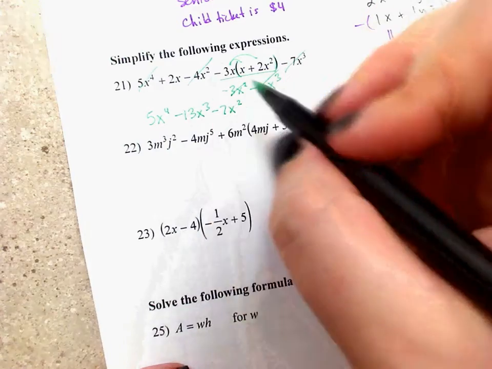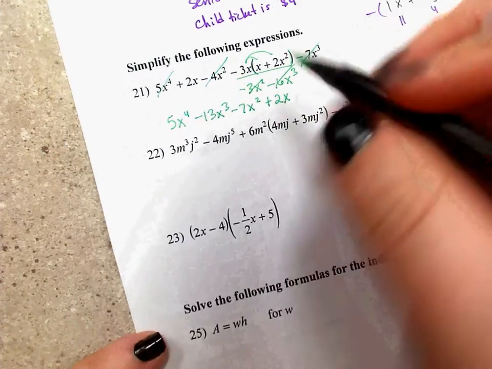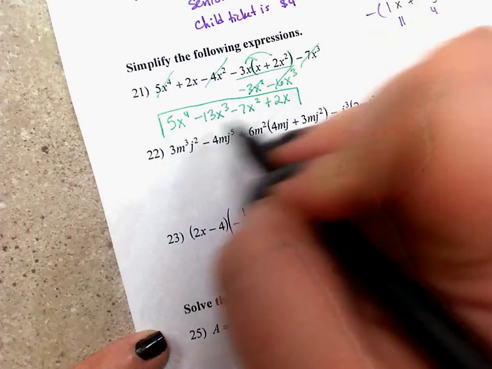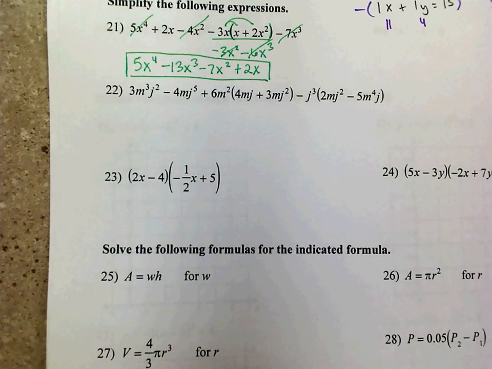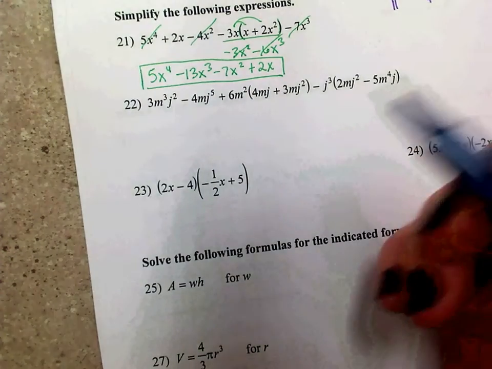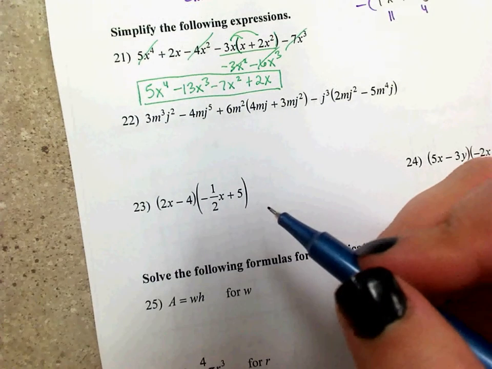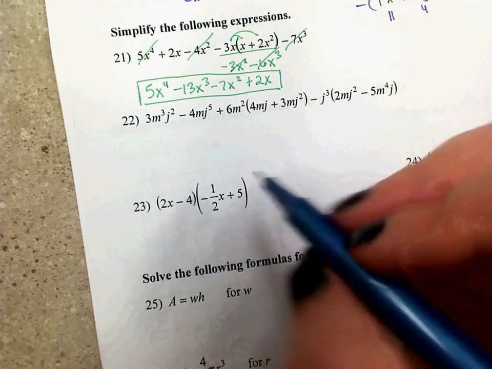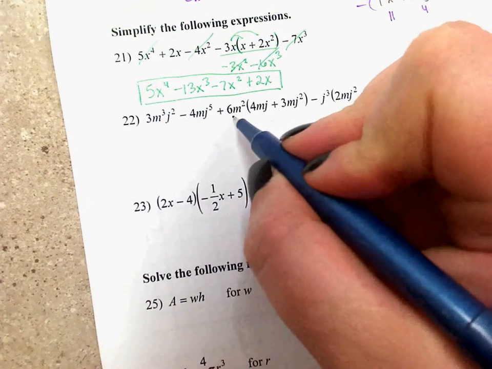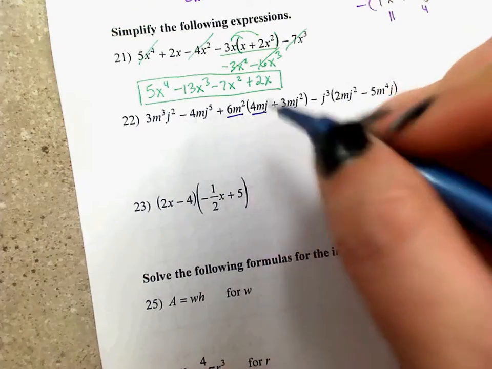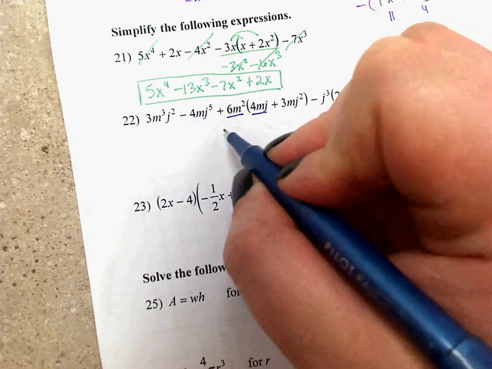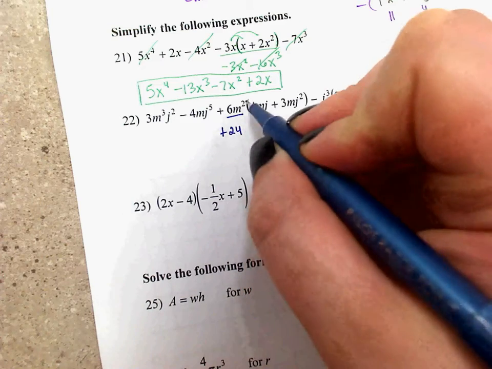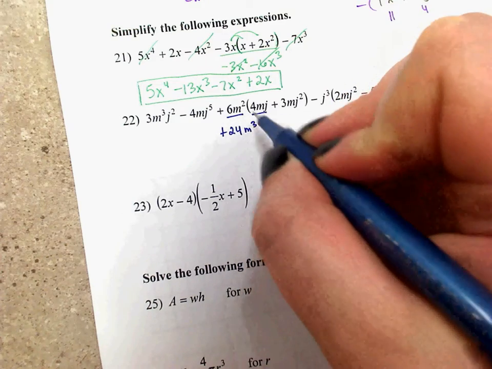Okay, on the next one, we've got multiple variables m and j, so we need to go ahead and distribute when we need to and simplify. So right here, if I multiply 6m squared times 4mj, then I've got 6 times 4, which is 24. M squared times m is m cubed, and then 1j, plus 6 times 3 is 18. I've got m squared times m, which is m cubed, and then j squared.